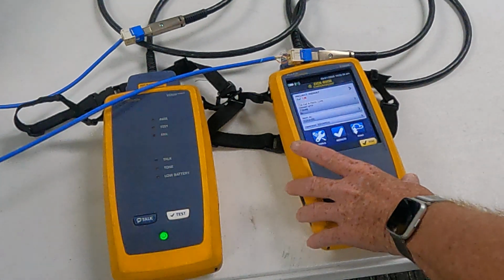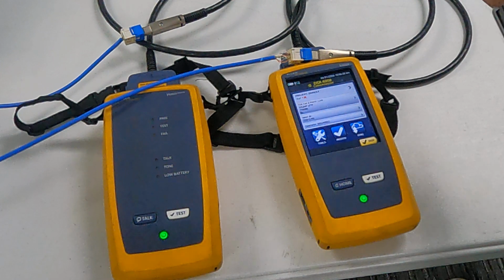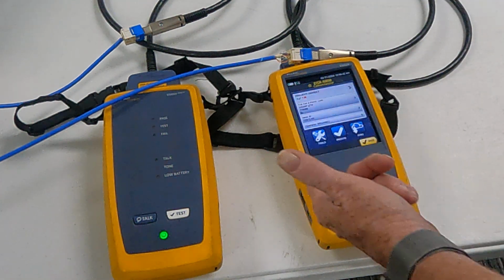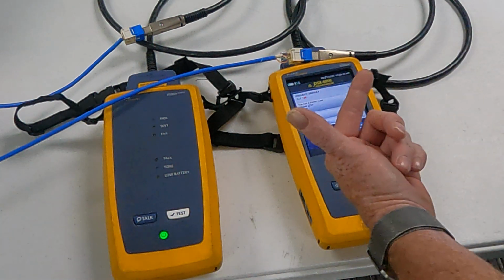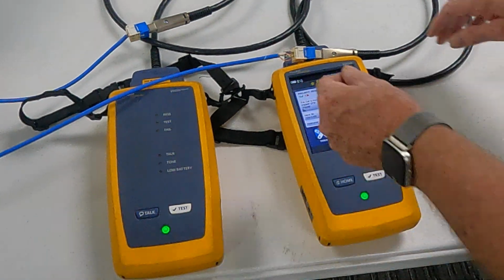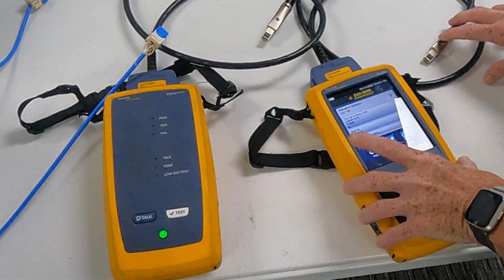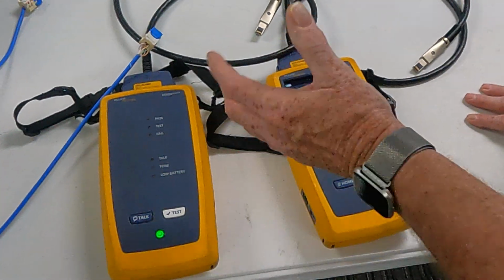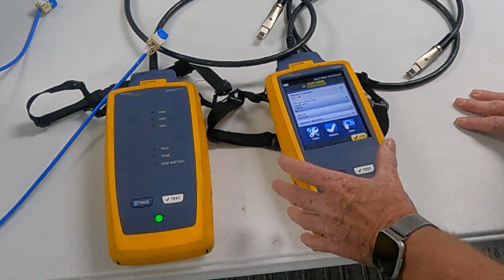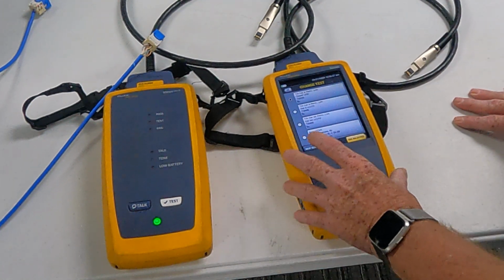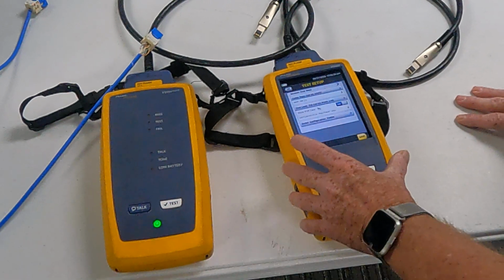Now, what we're going to do, we're going to test a patch cord which has RJ45 modular plugs on it. So we're not doing a permanent link test anymore. We're doing a channel test. So we'll unplug this and this. And we don't have to go back and set the reference again. We can just simply go back here and then change this to a channel test. So we'll go new test.